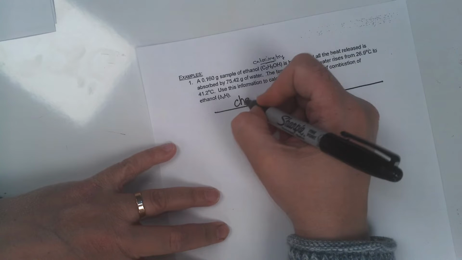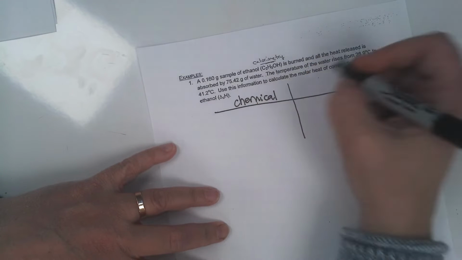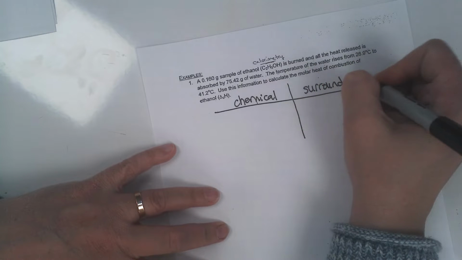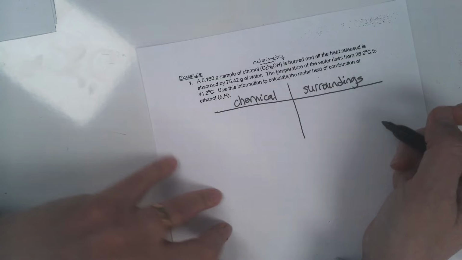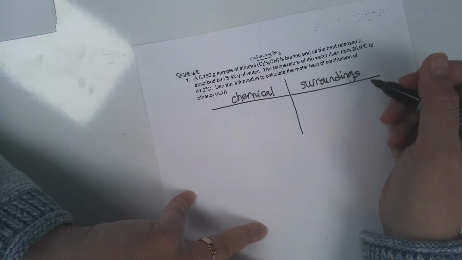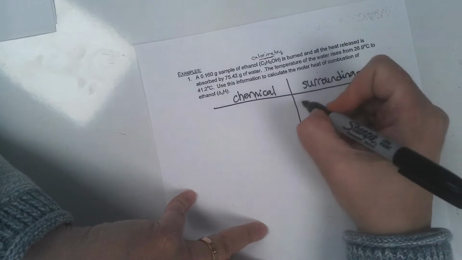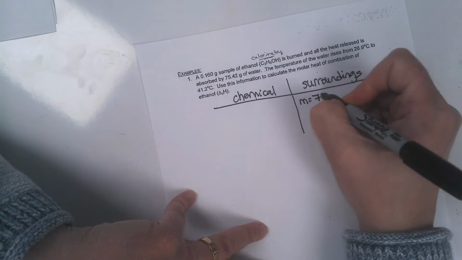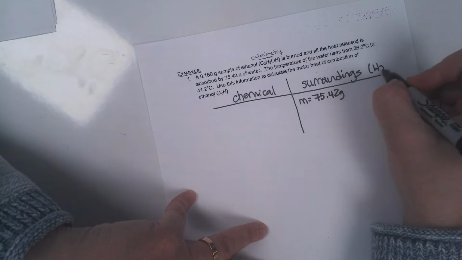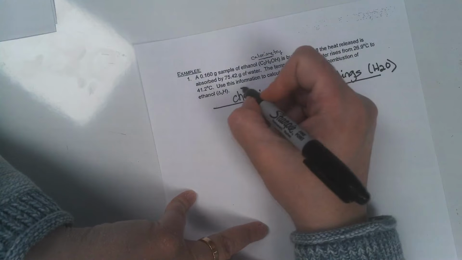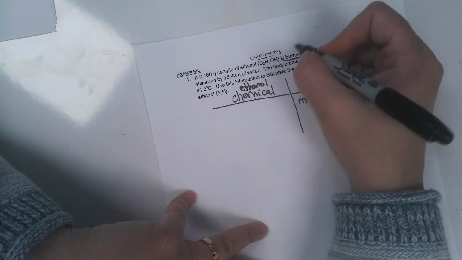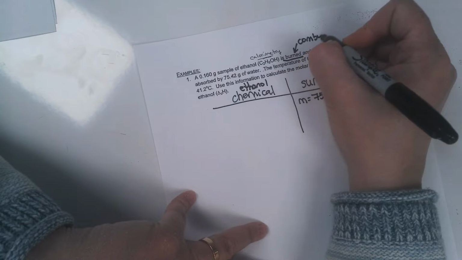So we have our chemical system, our reaction, and we have our surroundings. So in our surroundings, we have 75.42 grams of water, right? Our surroundings is our water, and our chemical reaction is our combustion of ethanol, right? Burned, this is combustion.